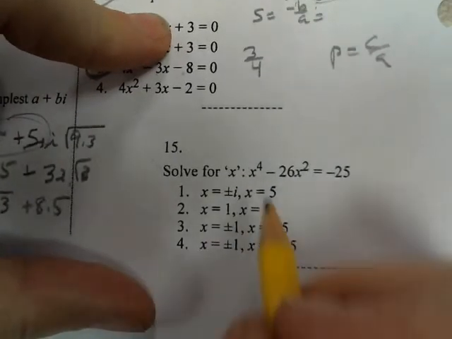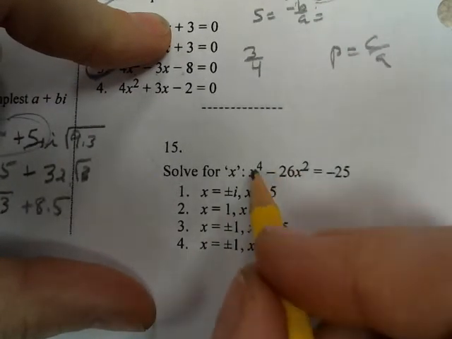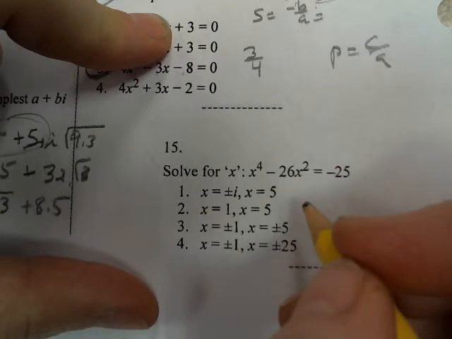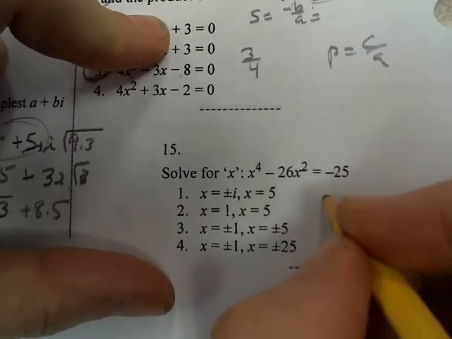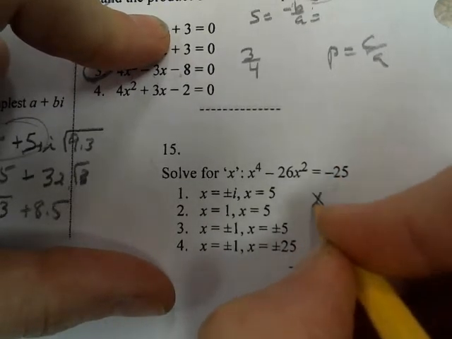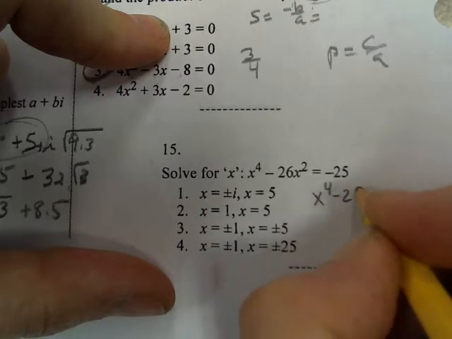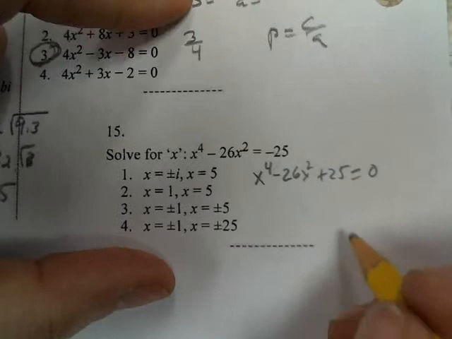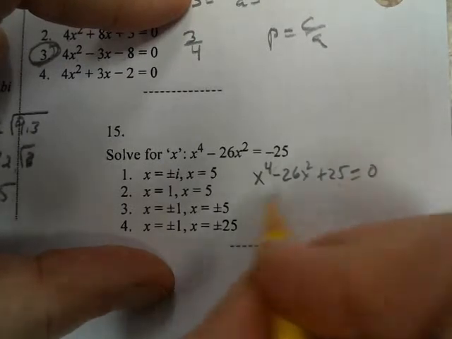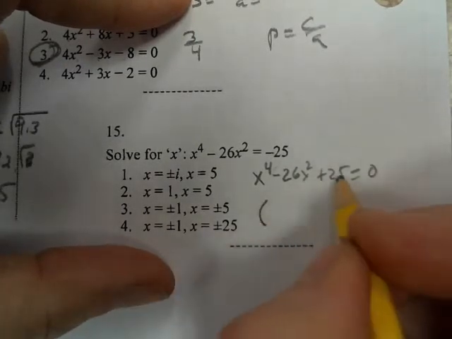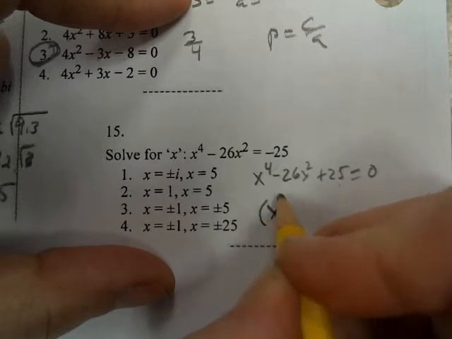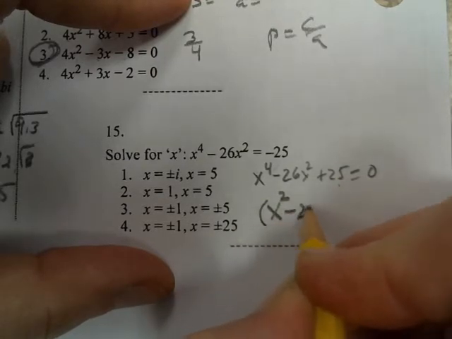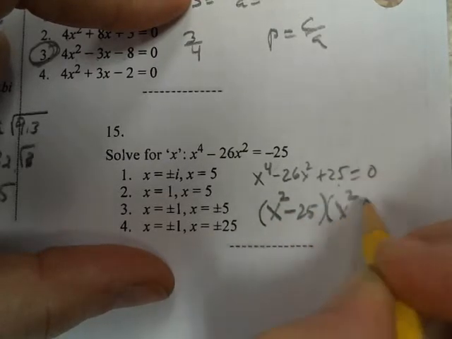And then number 15, oh, we have another, it's a sort of a quadratic equation that's going to be factored, but we're going to add 25 to both sides first. x to the 4th minus 26x squared plus 25 equals 0. The factors of 25 that add up to negative 26 are negative 25, negative 1. So when you factor it, it's going to be x squared minus 25 times x squared minus 1.